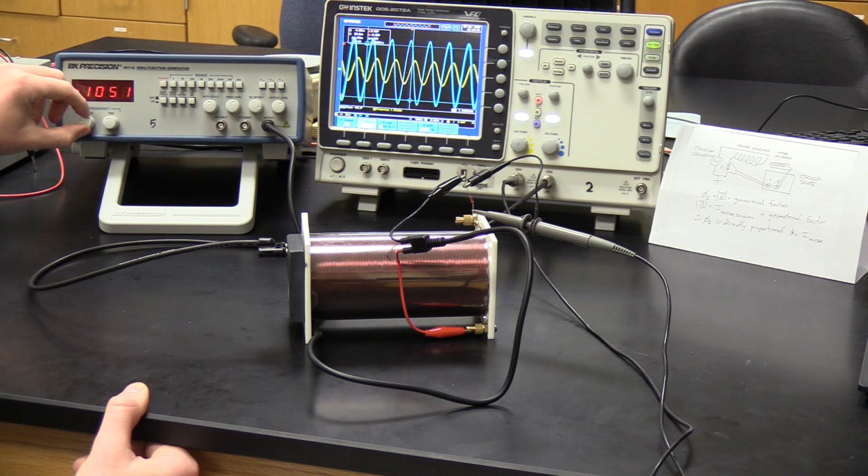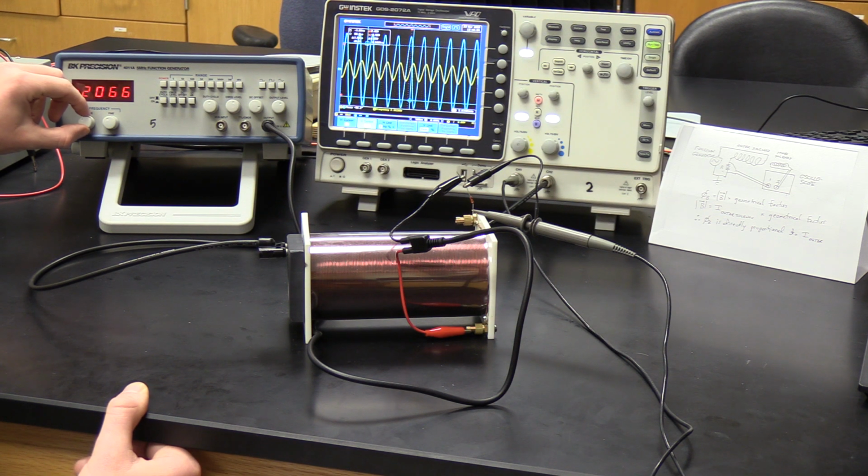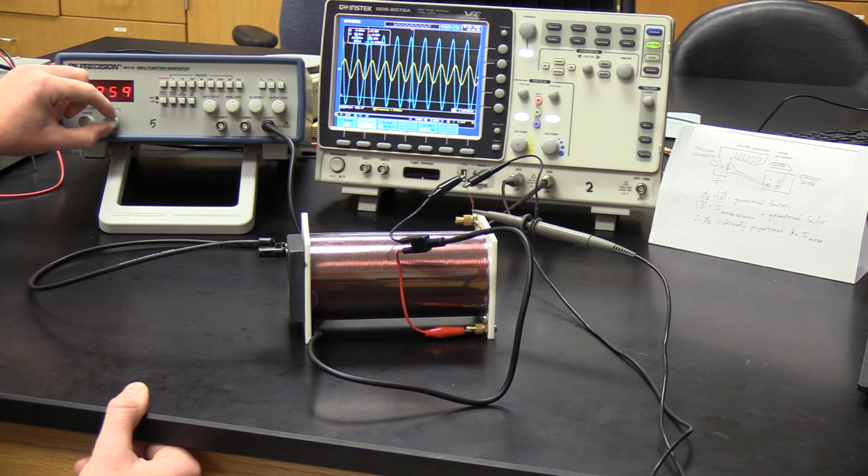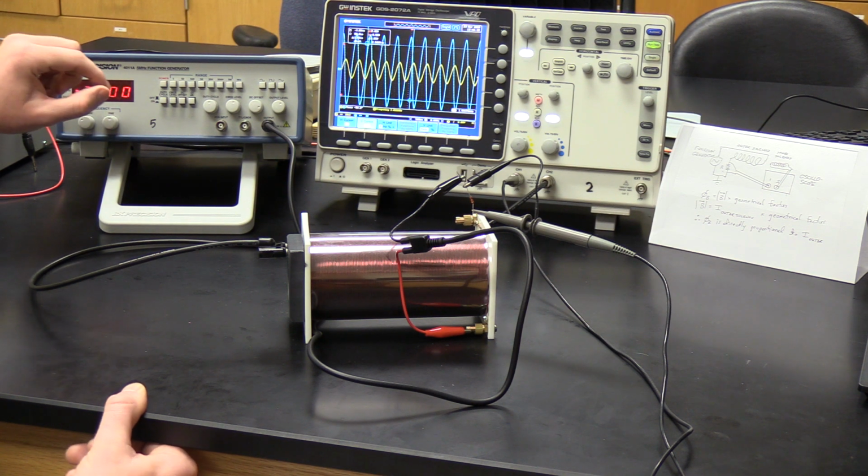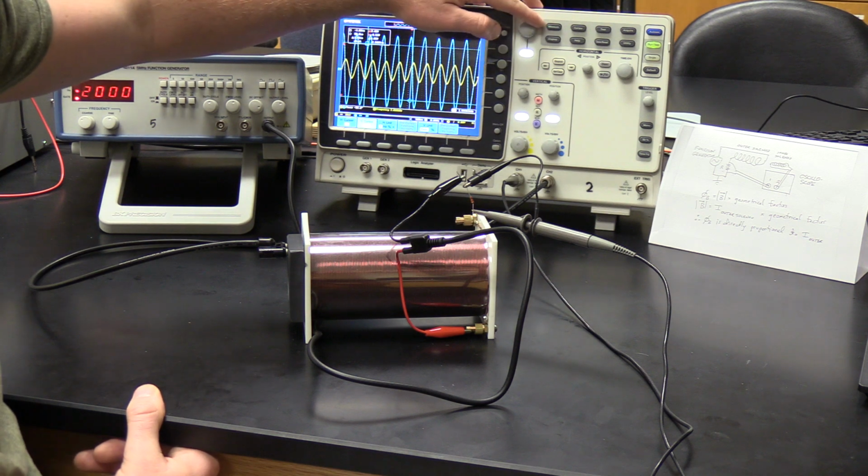Let's go to 2,000 hertz. So now, as both waveforms are changing amplitude, we'll have to measure both amplitudes. Right, that's 1.99 kilohertz.